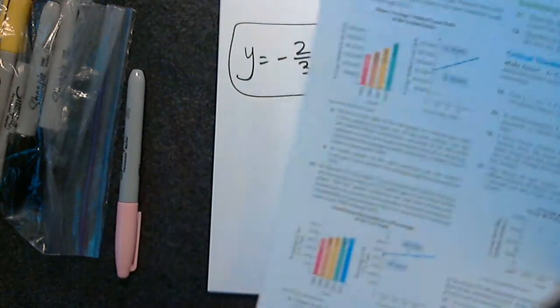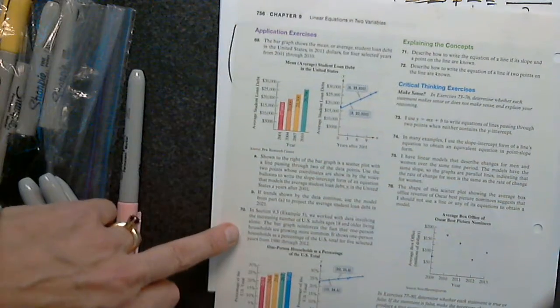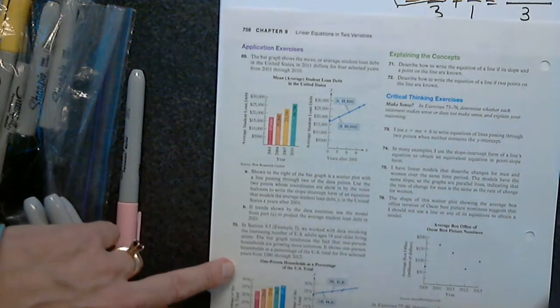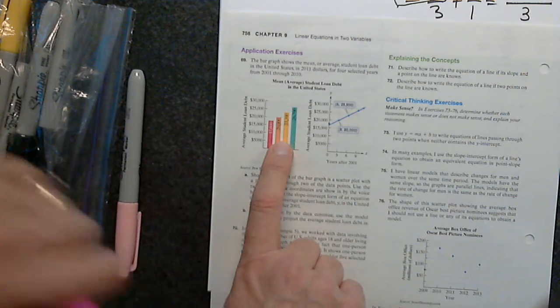Thank you for your questions. Very good. So now I would like to look at any word problem from here just to see how this works. It doesn't matter to me which one. Let's say the bar graph shows, this is the bar graph.